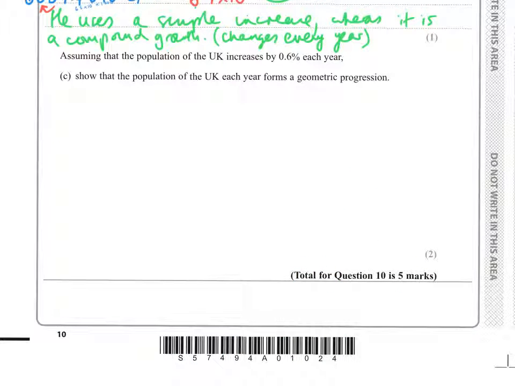Assuming that the population of the UK increases by 0.6% each year, show that the population of the UK each year forms a geometric progression. Well, all a geometric progression is something where you always multiply successive terms by the same number. For example, if we had the initial population p in year 1, in year 2 we'd have that population times 1.006.